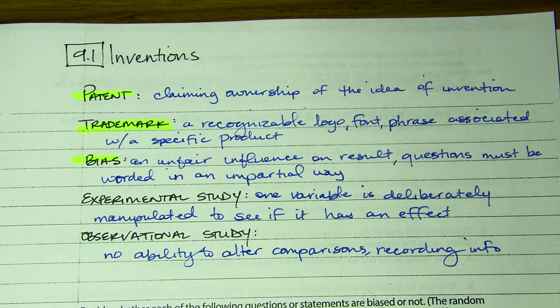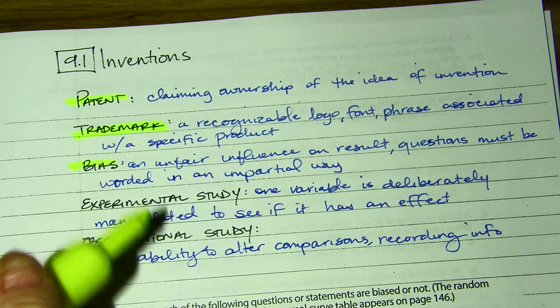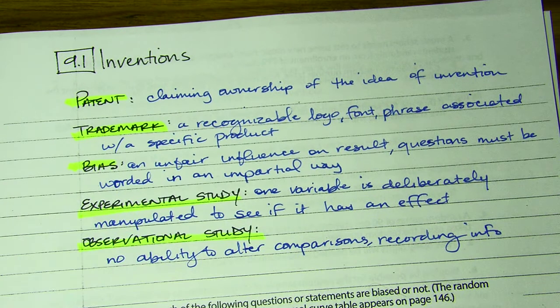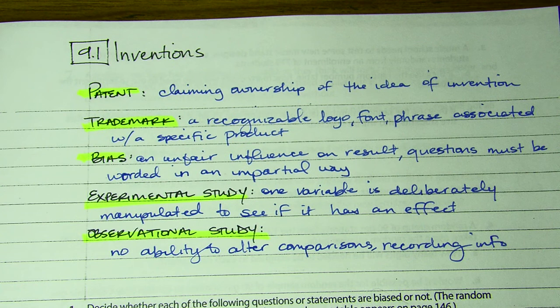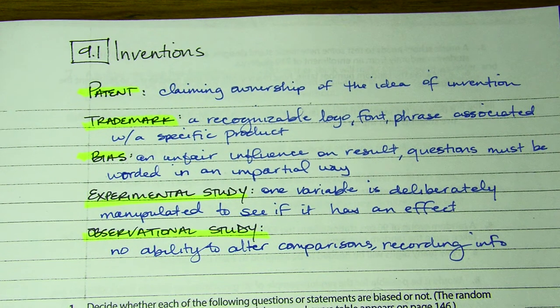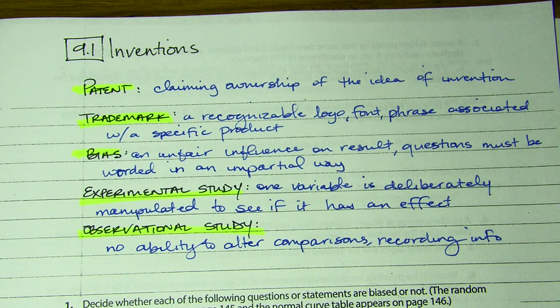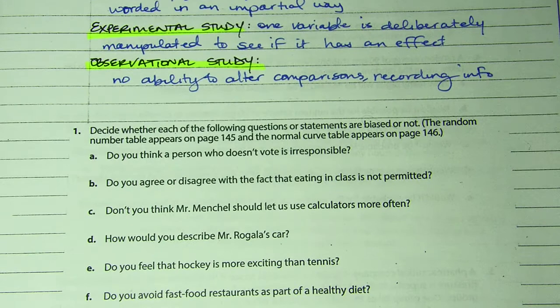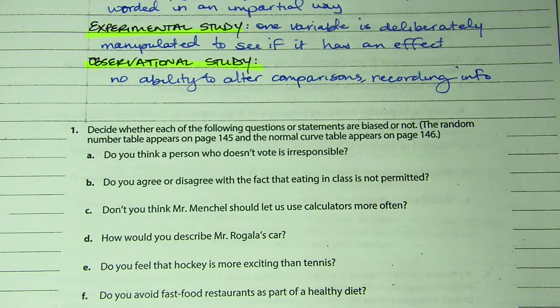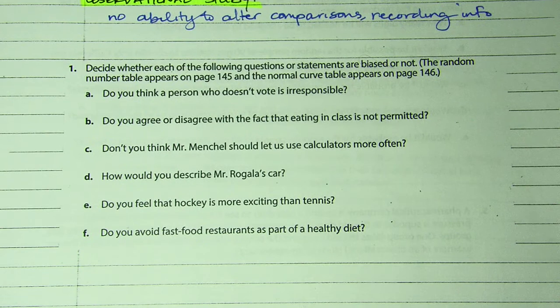Then there are two kinds of studies: experimental study and observational. Experimental is when a variable's been manipulated to see if it has an effect, like testing different types of pharmaceutical drugs or testing different products. So one group has been manipulated and the other hasn't. Versus an observational study, you are simply just comparing. You can't alter the comparisons and you're just recording the info that you observe. So we're going to do some of each. I believe on your homework you'll just be selecting bias or unbiased, observational, experimental, very little numbers involved.